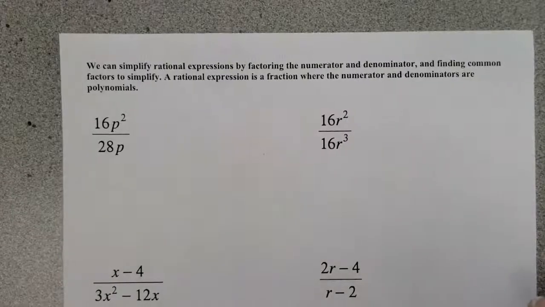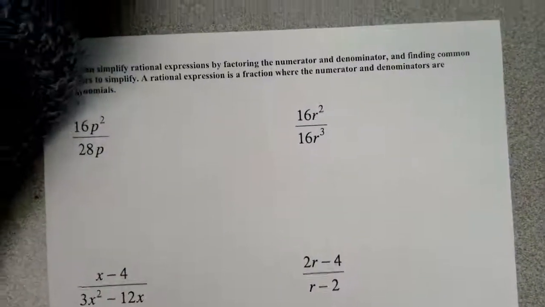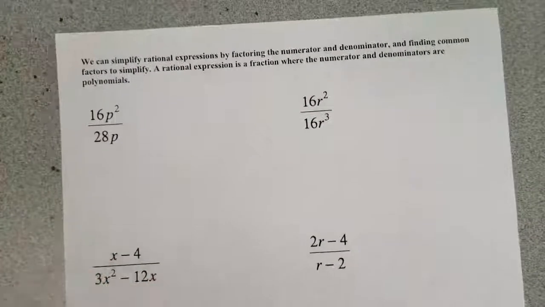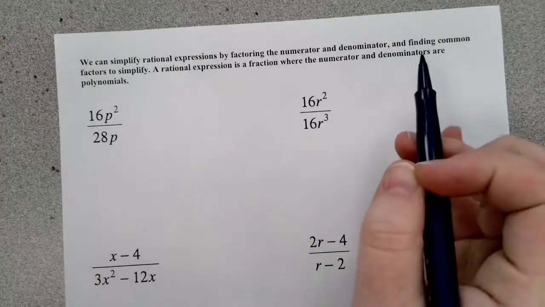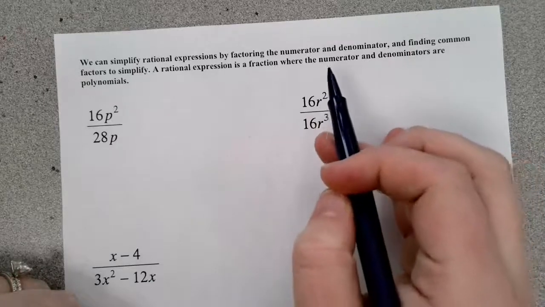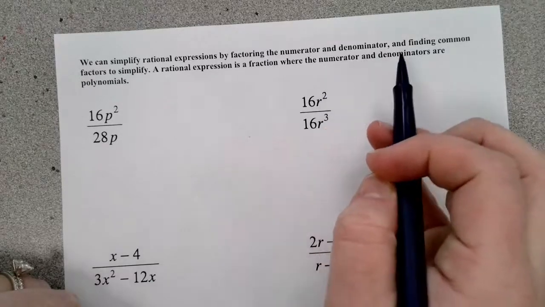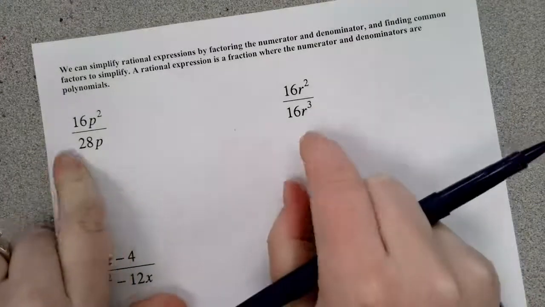In this video, you are going to learn how to simplify rational expressions. A rational expression is just a fraction where the numerator and denominators are polynomials. We can simplify them by factoring the numerator and denominator, and then finding common factors to simplify out. So go ahead and take a second to write the first two down.